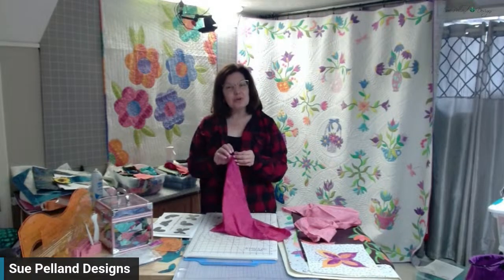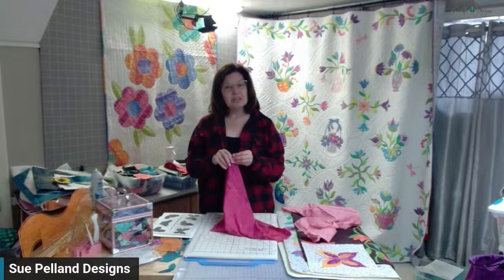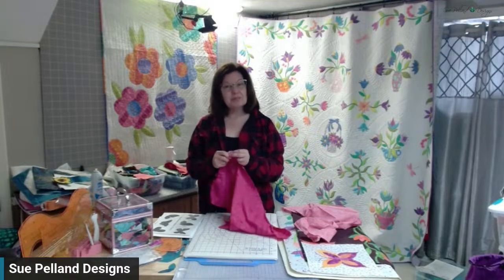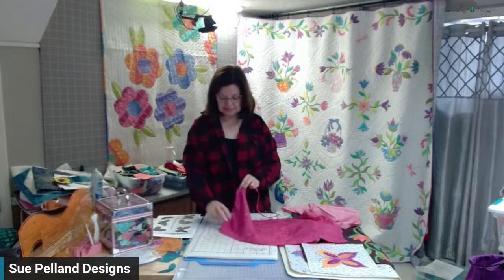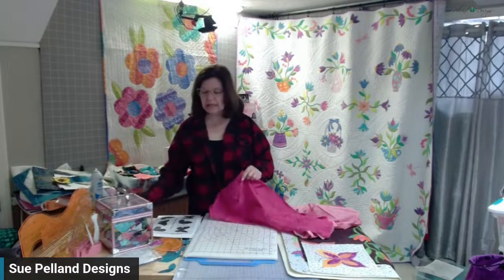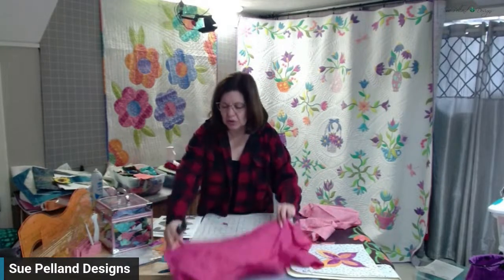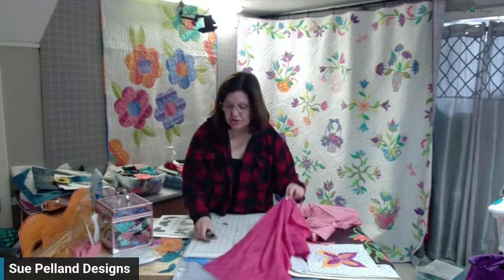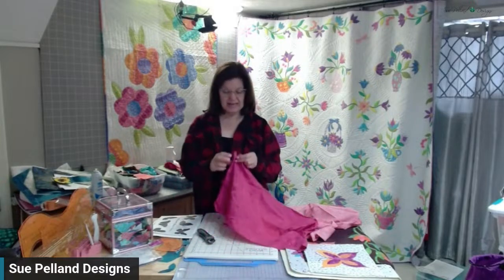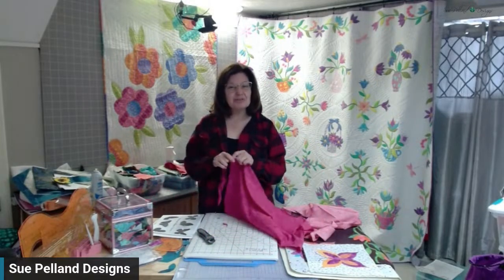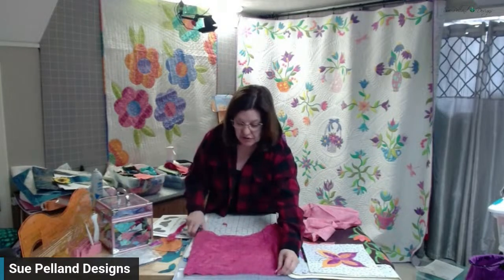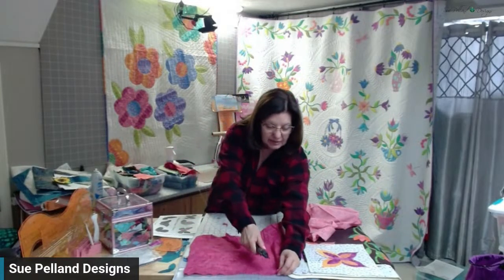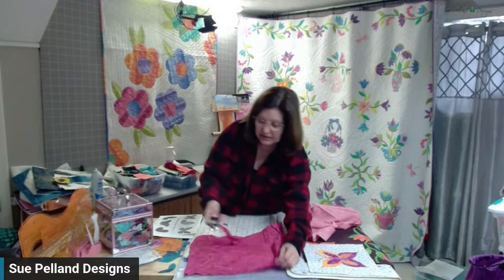It works so much better than the parchment paper for putting the fusible onto your fabrics, because the parchment paper will work for 1 or 2 times, and then you're going to end up throwing it away. It gets all dry and very crinkly when you use parchment paper to put the fusible on your fabric. Now, in a pinch, it's absolutely a possibility.